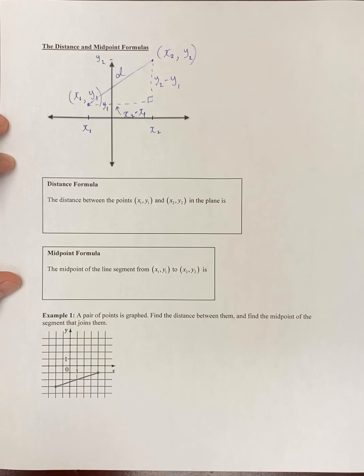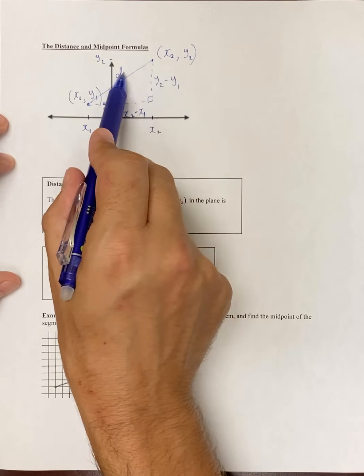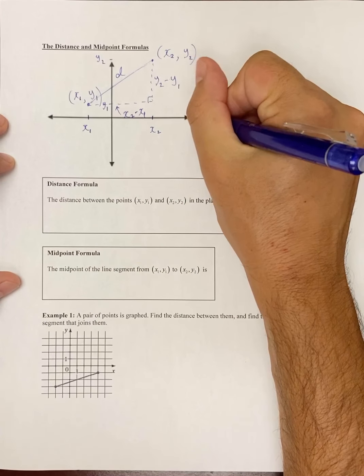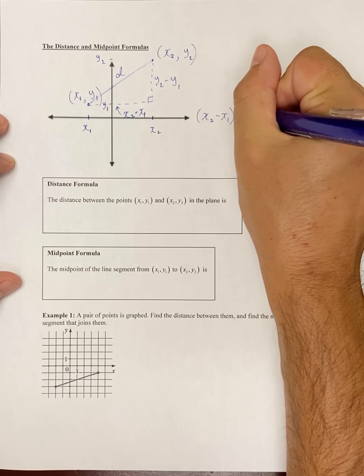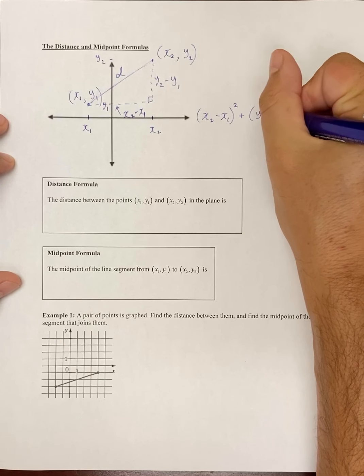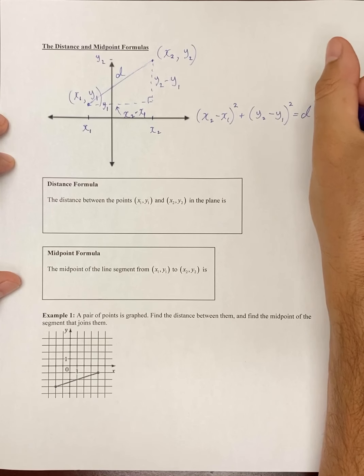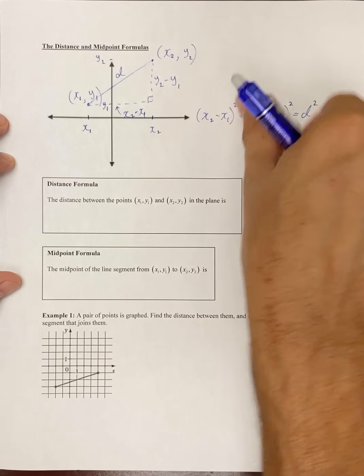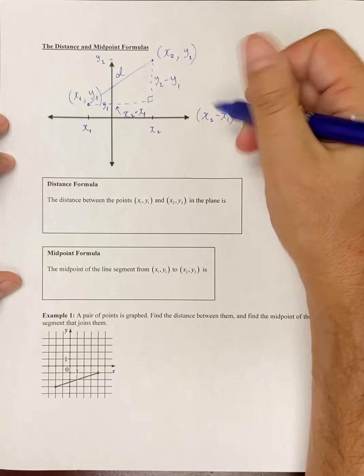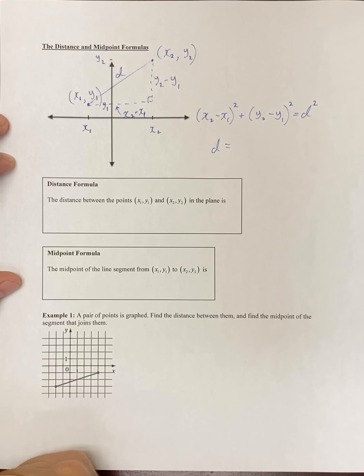So then the Pythagorean theorem comes in and says that this side squared plus this side squared is equal to this side squared. So x sub 2 minus x sub 1 squared plus y sub 2 minus y sub 1 squared equals d squared. And remember, we're trying to find a formula for d. So all I'm going to do at this point is flip the sides because I'm trying to solve for d, so I want to get it on the left. And then essentially I'm just taking square roots of each side.